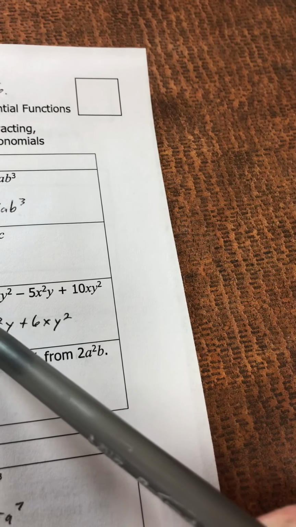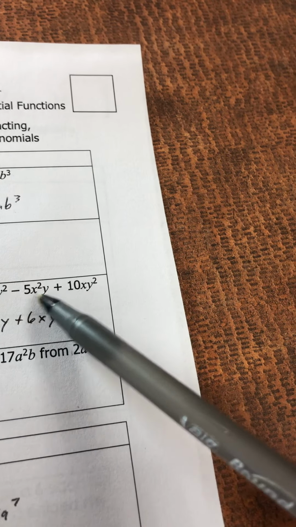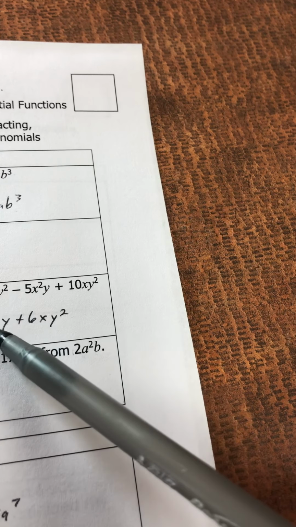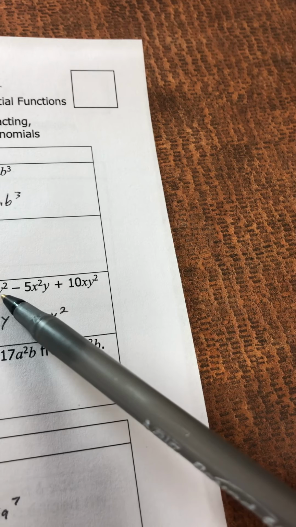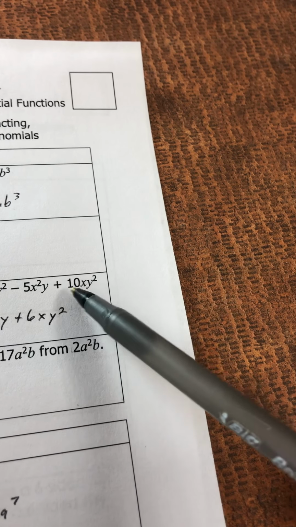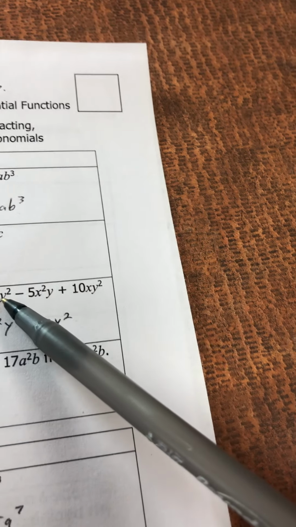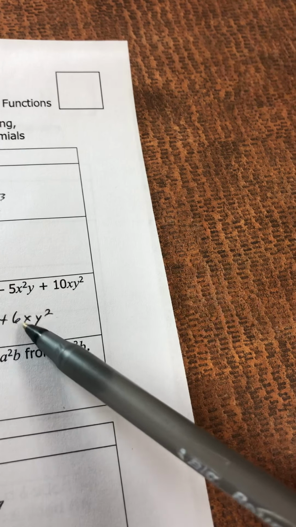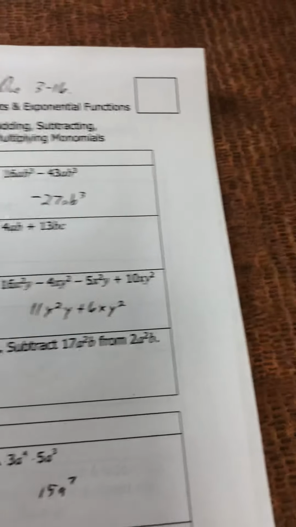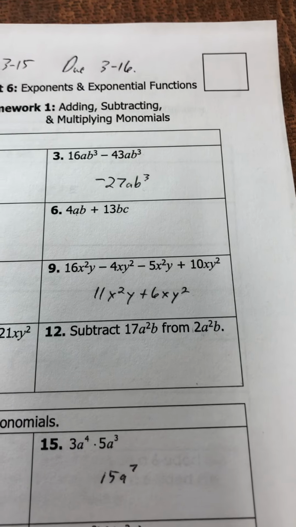This one, I'm going to put my x squared y's together. So 16 minus 5 is 11x squared y. And then I can only put my xy squareds together. So this is xy squared, so is this one. So I have negative 4 plus 10 gives me a positive 6xy squared. That's why it ends up looking like that one.